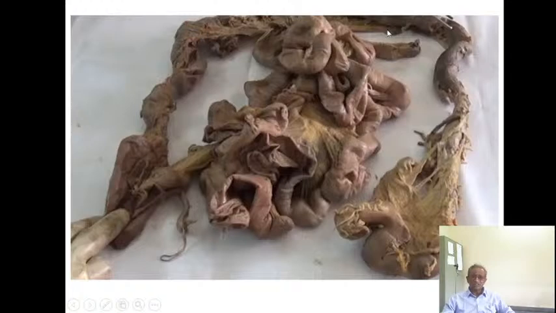Here we have arranged this in the anatomical position, wherein on the right side we have the cecum, vermiform appendix, and ascending colon, then the transverse colon, the left colon, descending colon, then the sigmoid colon and rectum. See, the small intestine is entirely accommodated within the large intestine, which surrounds the loops of the small intestine.